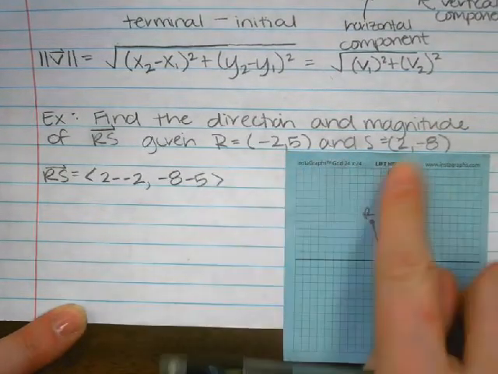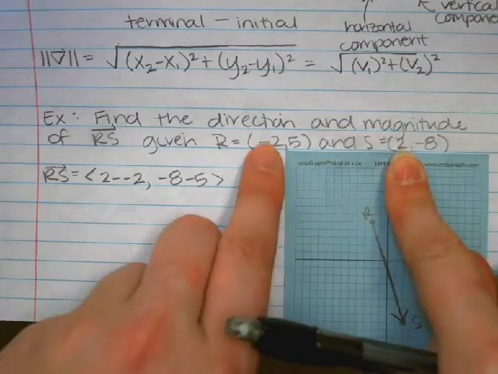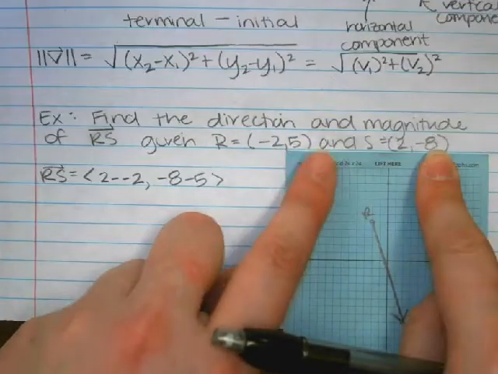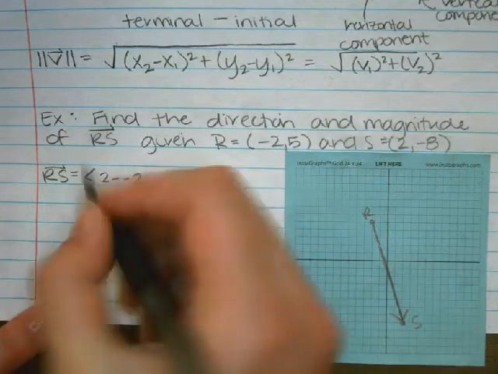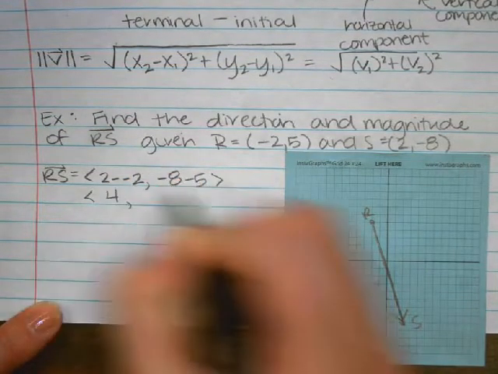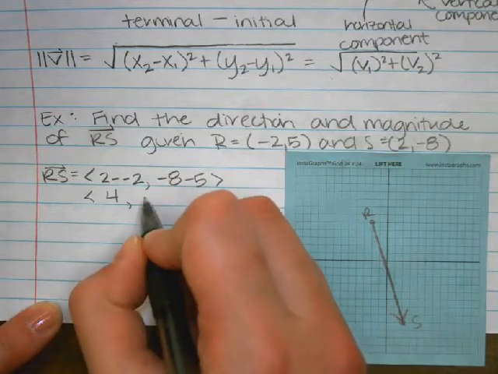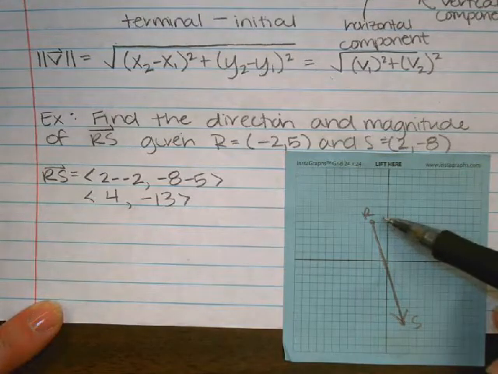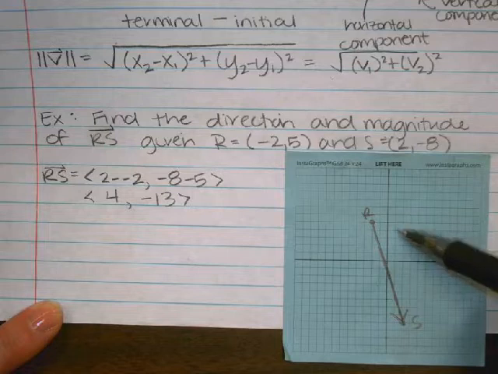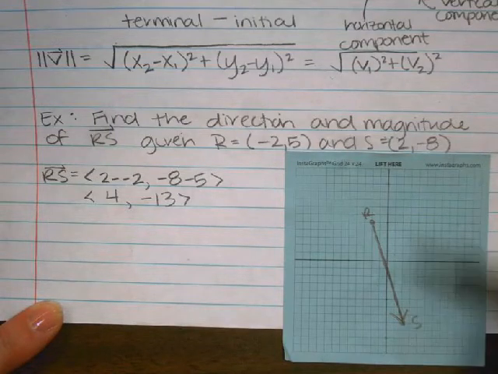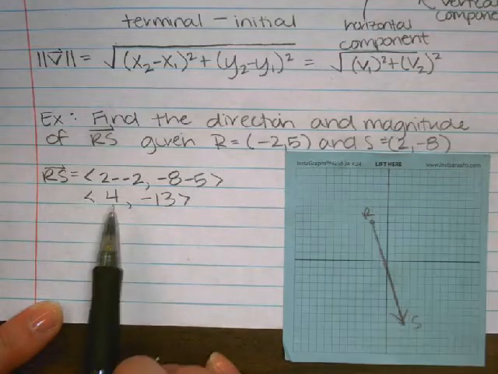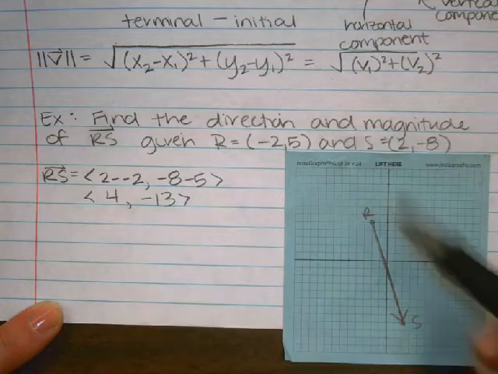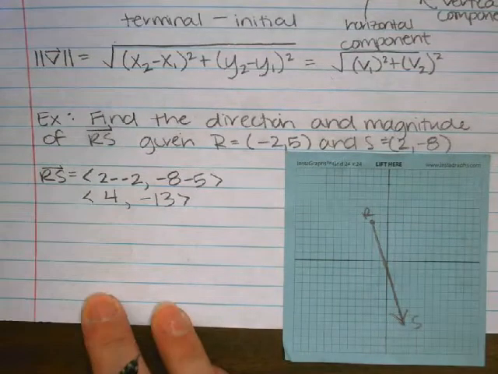So you can see I did the second one minus the first one, the second one minus the first one. That gives me a horizontal component of 4 and a vertical component of -13. If you look at this, this vector goes to the right 4 and down 13. So like I said, it's less about x and y coordinates and it's more about slope. To the right 4 and down 13.